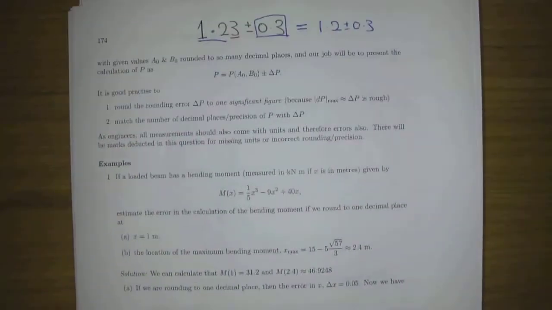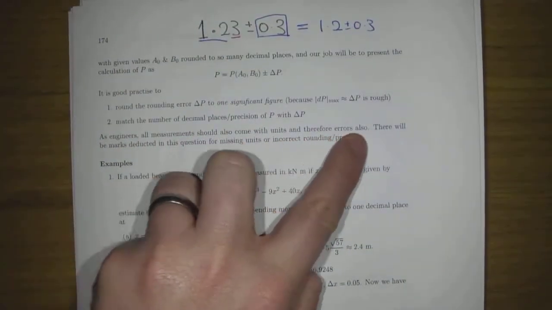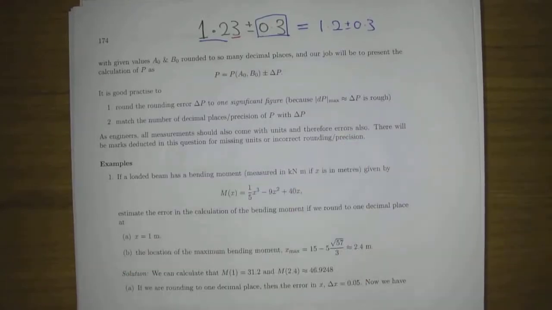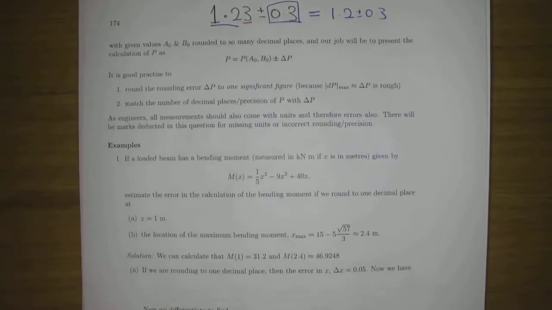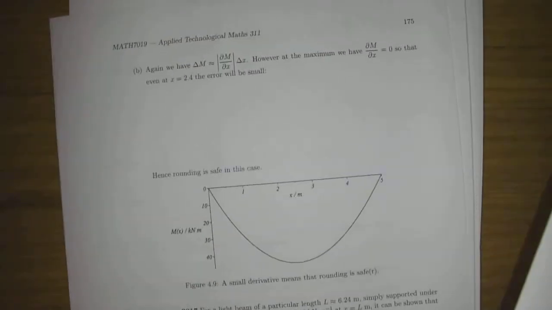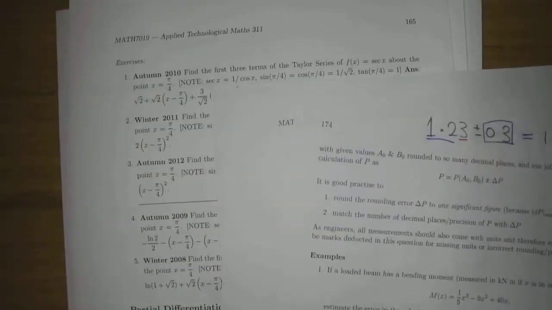Okay, as engineers, all measurements should also come with units, and therefore the errors too. Okay, there will be marks deducted in this question for missing units or incorrect rounding precision. Okay, let's do some examples. Let's say we'll get one example and we'll all be done.